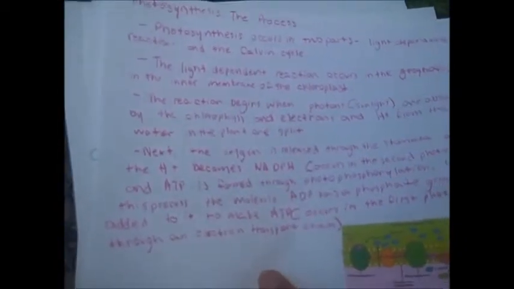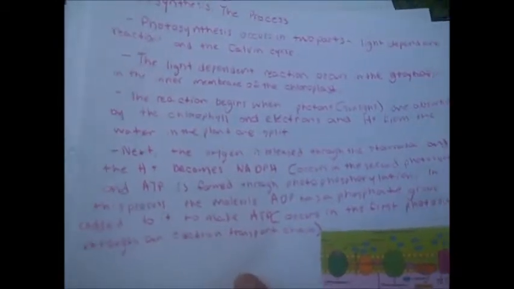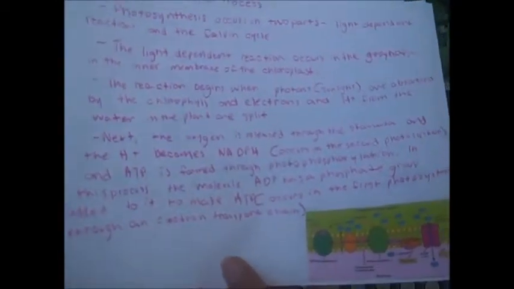Next, the oxygen is released through the stomata, and the positive hydrogen ions become NADPH, and NADPH is produced in the second photosystem, and ATP is formed through photophosphorylation. In this process, the molecule ADP has a phosphate group added to it to make ATP. This occurs in the first photosystem through an electron transport chain.